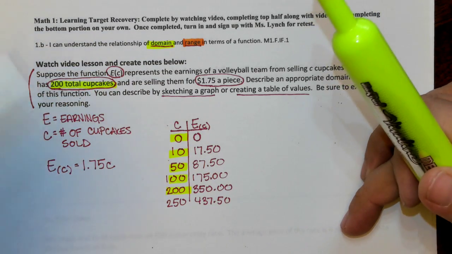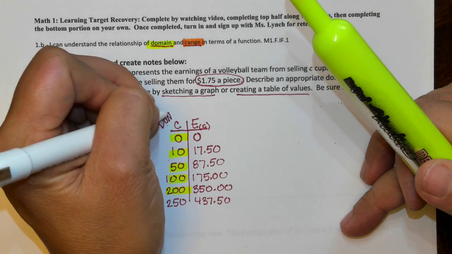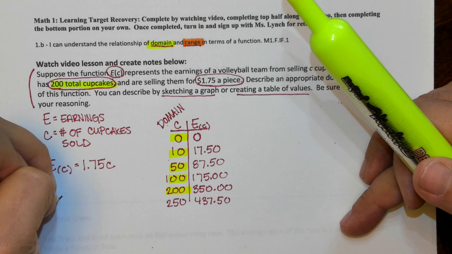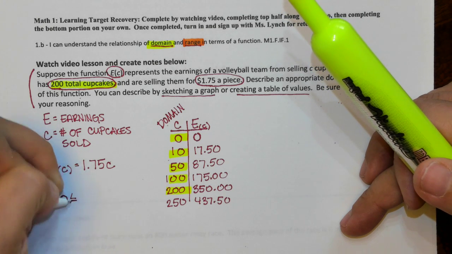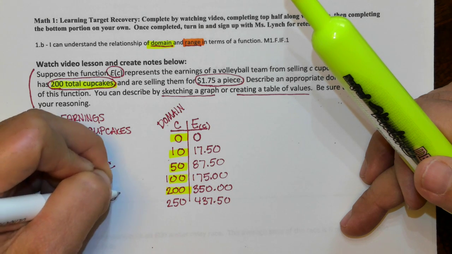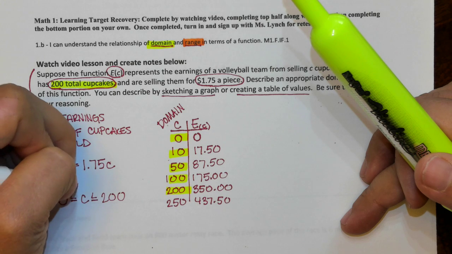So when you write that, you're going to say if our cupcake is our domain, then you're going to see that as 0 is less than or equal to C, which is less than or equal to 200. Okay? And we're going to make sense of what this says. So this is our domain.